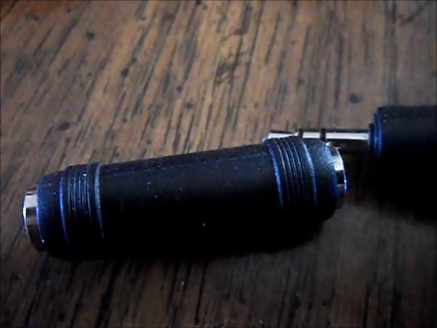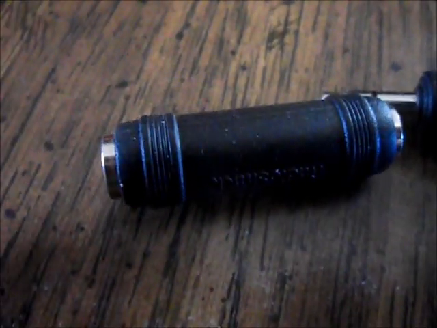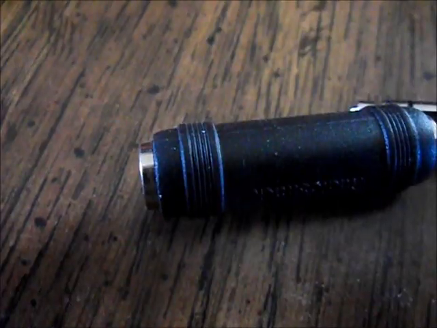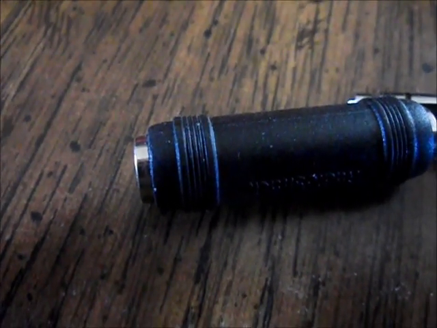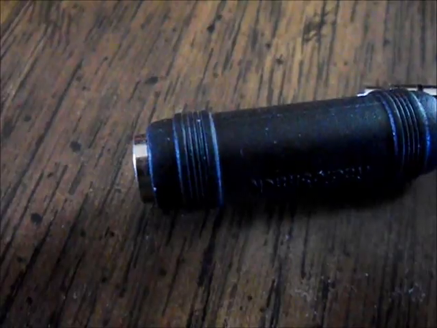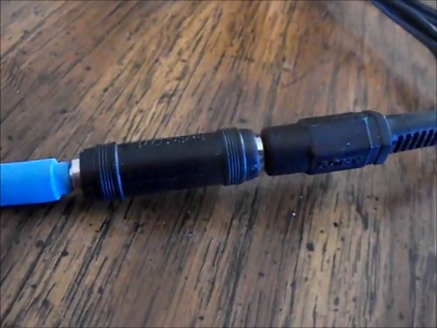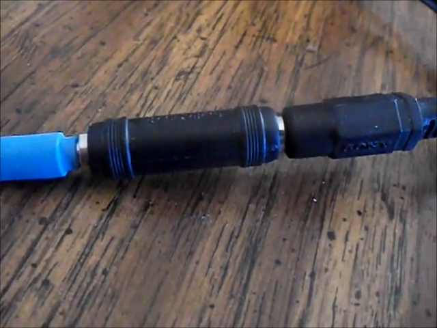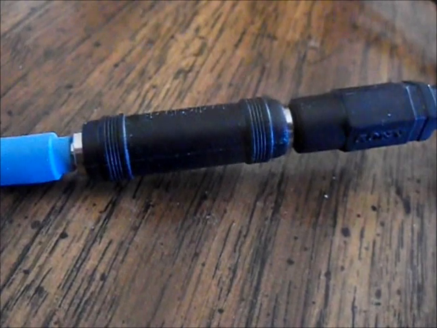The stereo mini plug end of the second cable is going to go into this coupler, and then on the other end of the coupler, you're going to take the stereo mini plug from the amplified speaker and put it into the other end of the coupler. Okay, I snapped all the things together.